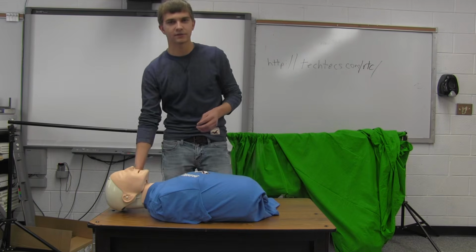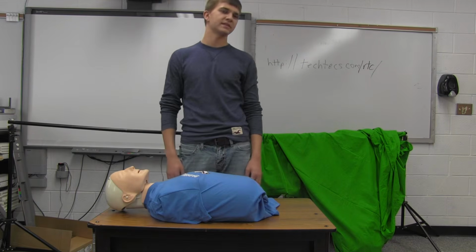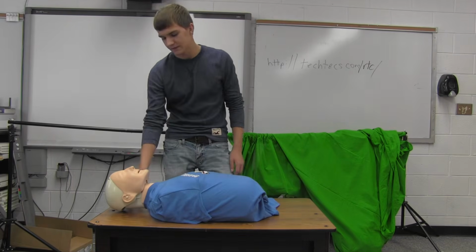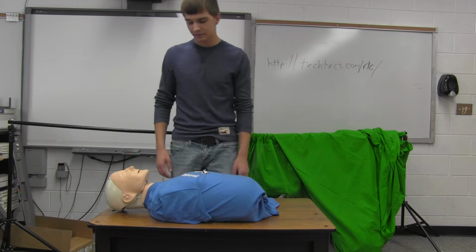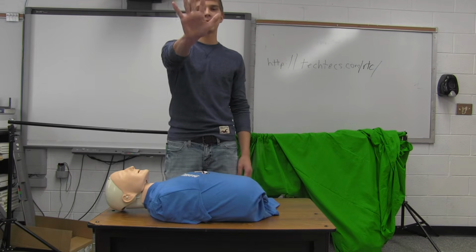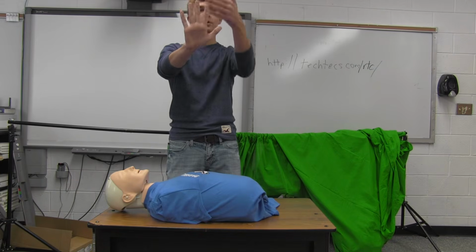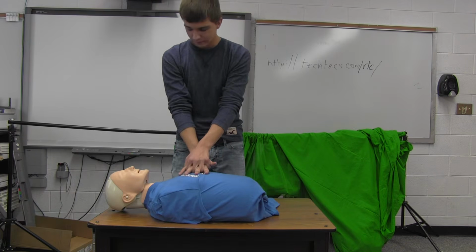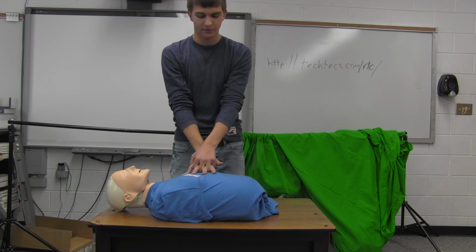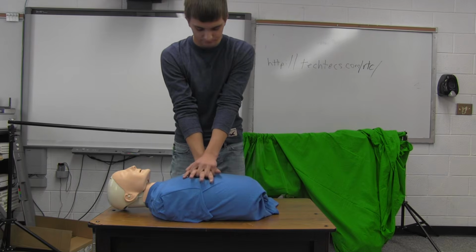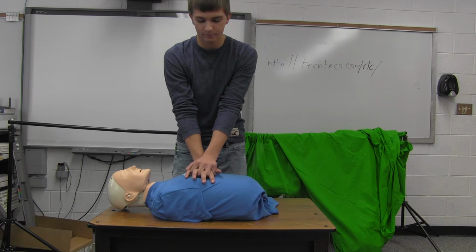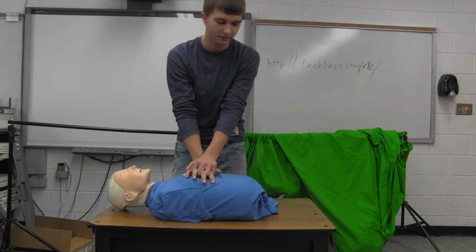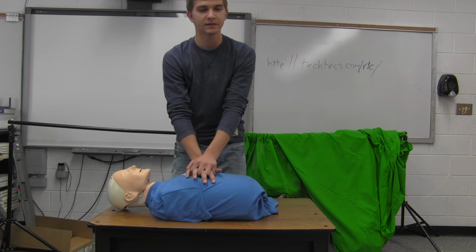The next 3 steps have an acronym known as CAB. The first letter for that is C, and you do compressions. To do compressions, you put your hand out so you see your palm, and then you wrap it around your fingers. You locate the lower breastbone on the person and put your hands there. You need to do 30 compressions at a rate of 100 compressions per minute. The depth of the compression should be at least 2 inches.